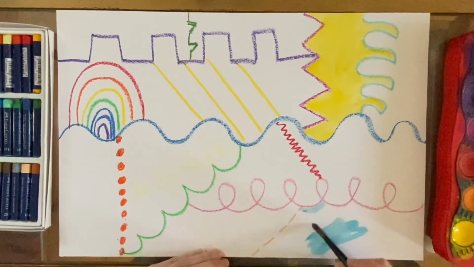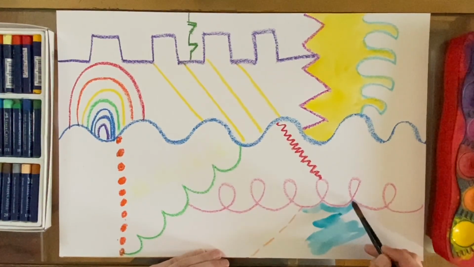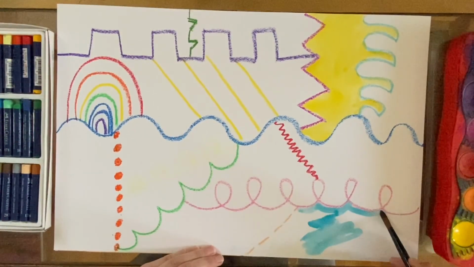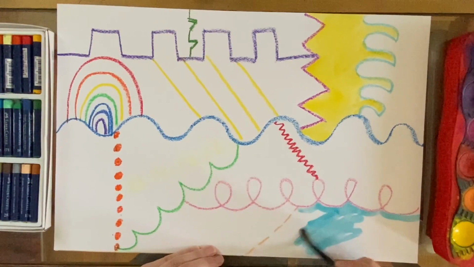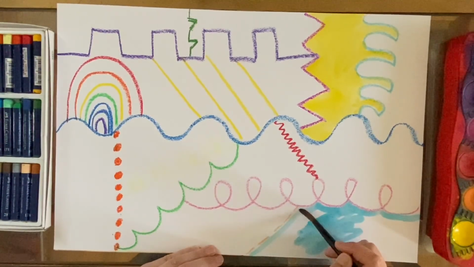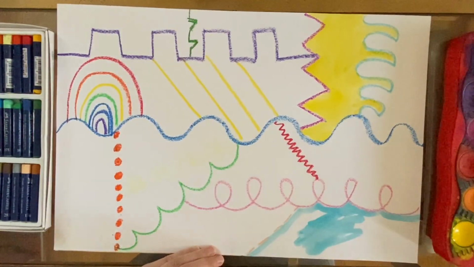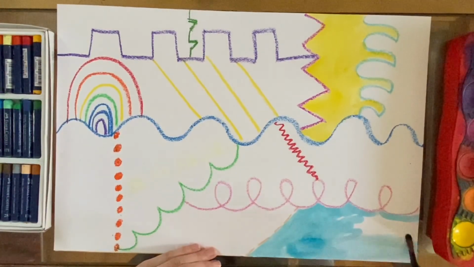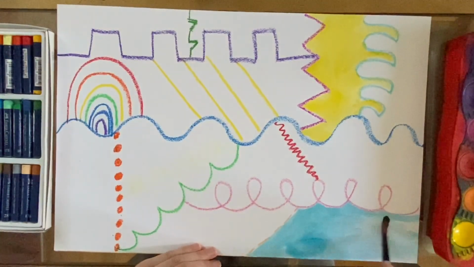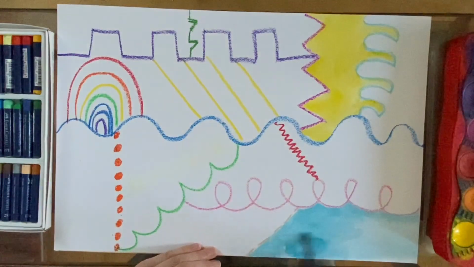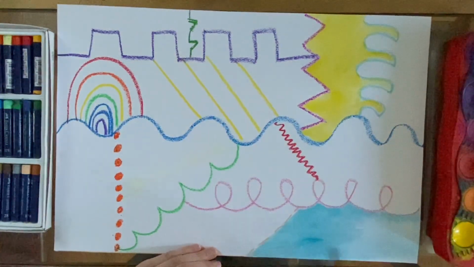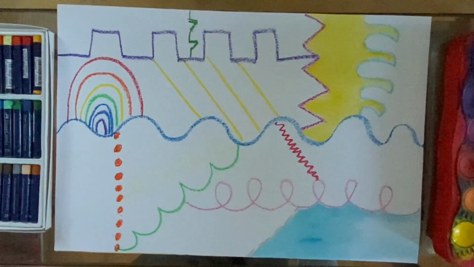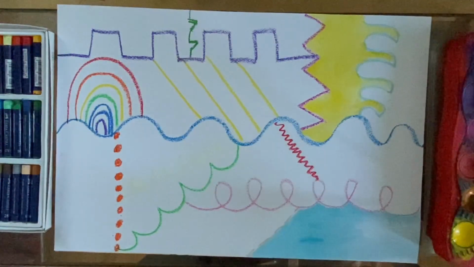So I have to paint kind of the same shape on the bottom and then fill it in. I'm just going to go right next to my dash line. Now the loop-de-loop, because it swirls around itself, it actually creates its own shape, like an upside down raindrop. So I'm going to paint those all a different color.